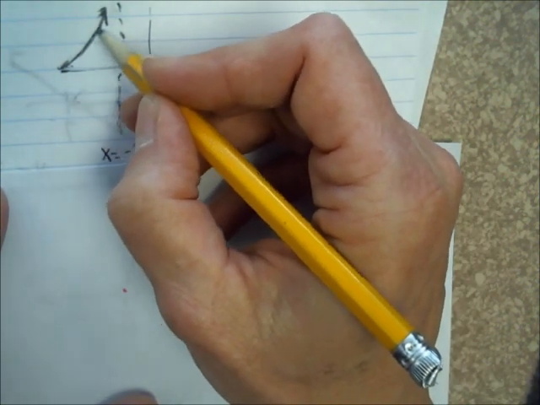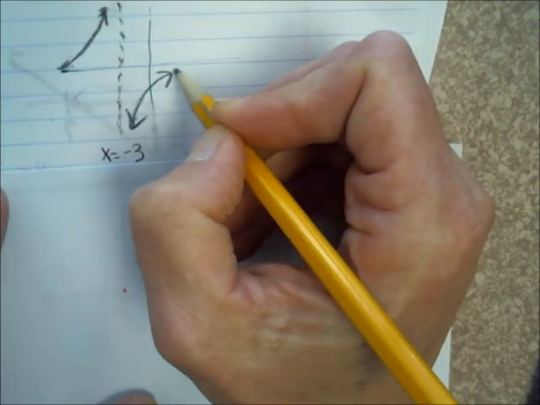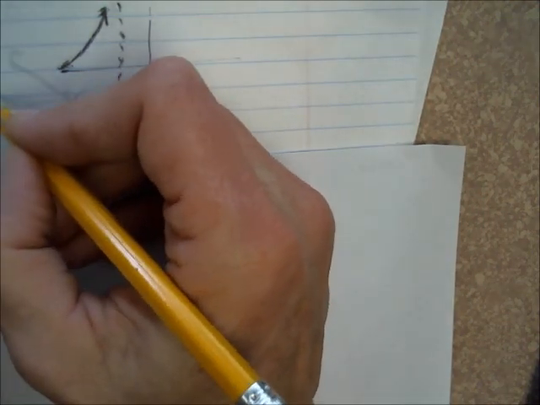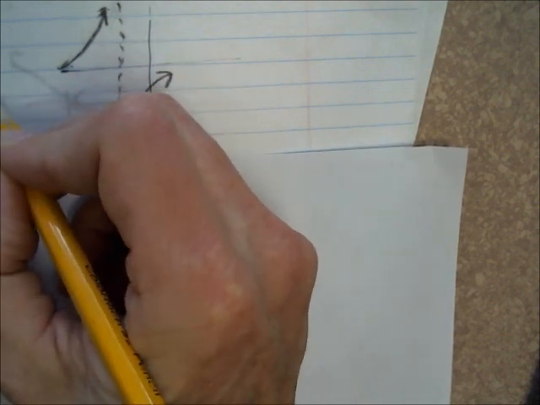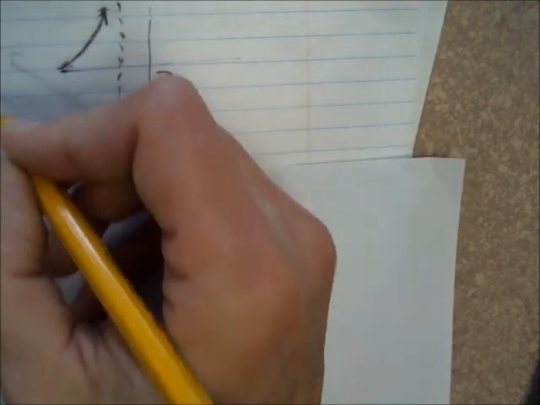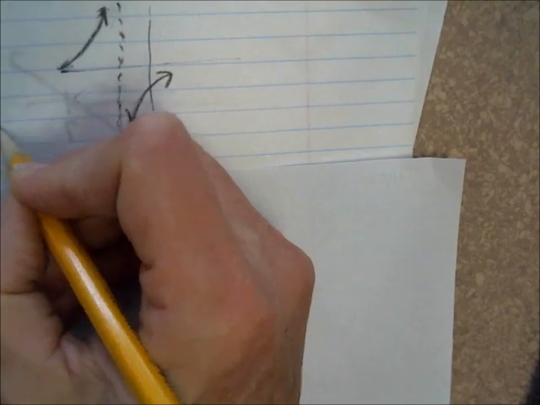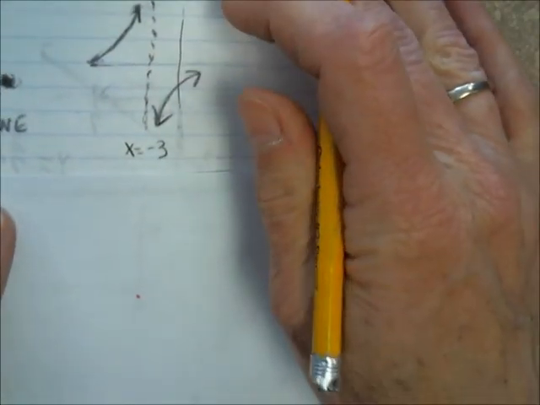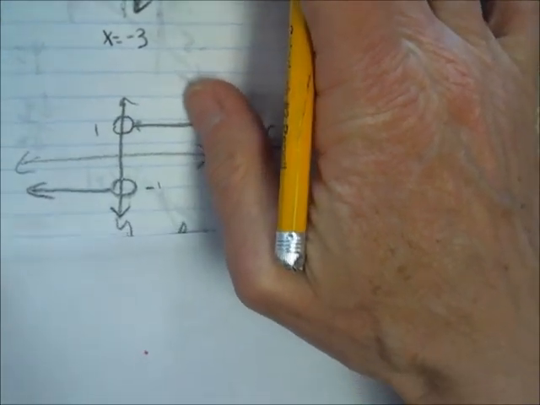So because the left limit is different than the right-hand limit, the limit for this function, if there's nothing up here in this upper corner, does not exist because they're different, unlike this one, where they were the same numbers. This one does not exist. And then here's another function.